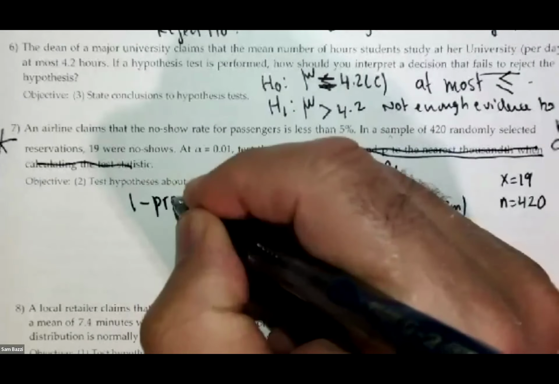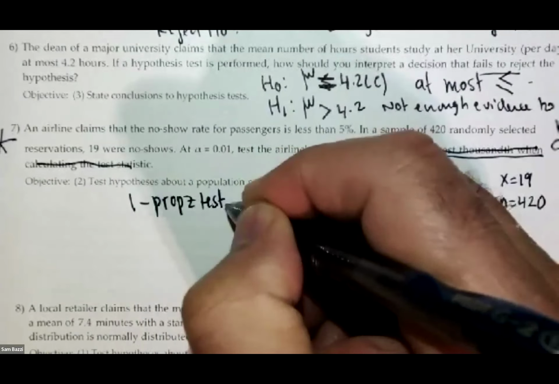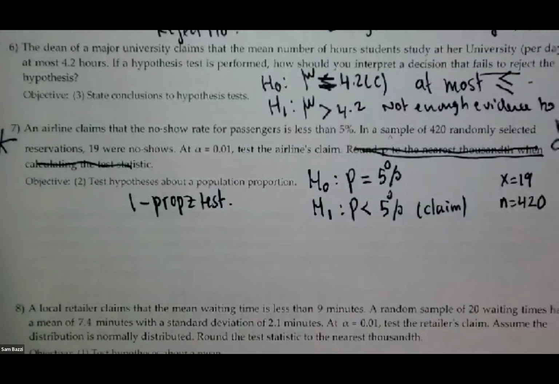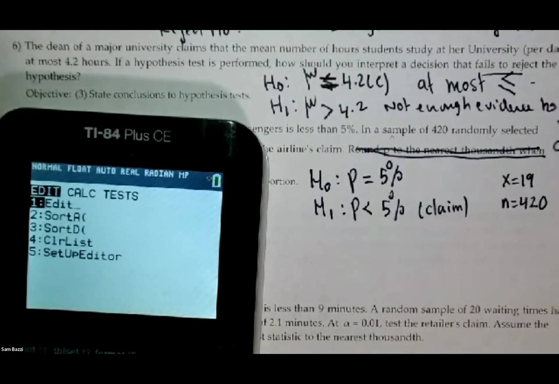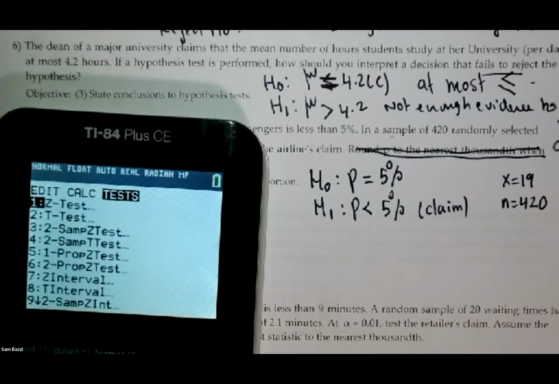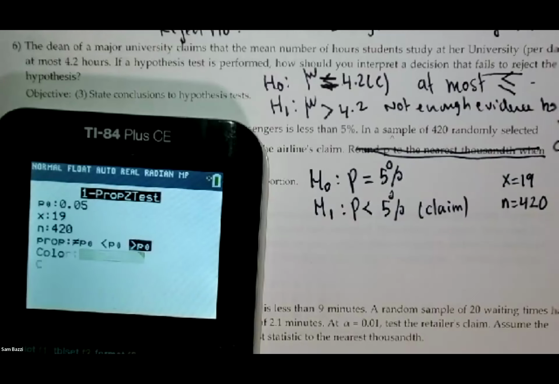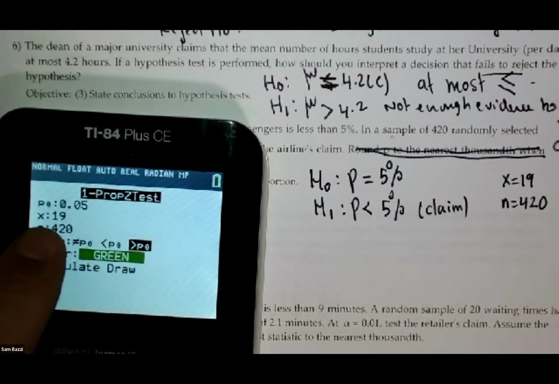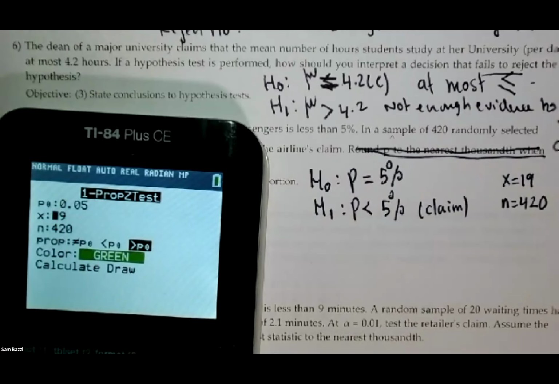In order to perform this test, guys, on the calculator, you will use 1-PropZTest. I'll perform that on the calculator, and then I'll show you how to use StatCrunch for this one as well. It's a very important question. Definitely you're going to see a question like that. So you go to Stat, Tests, 1-PropZTest. P is 0.05. You see, I did that this morning with my group. 19 is X, n is 420. Here, guys, you have to choose the alternative sign. So the less than, make sure to select this properly.